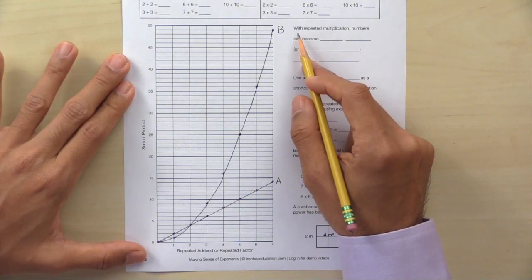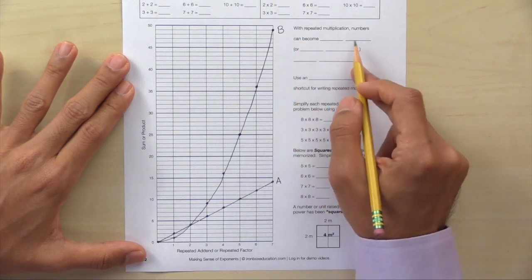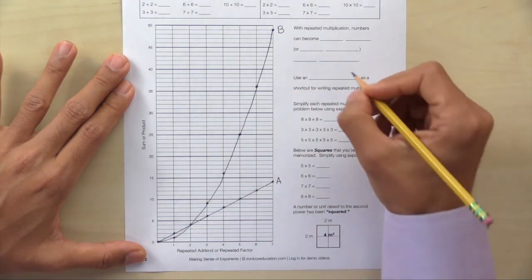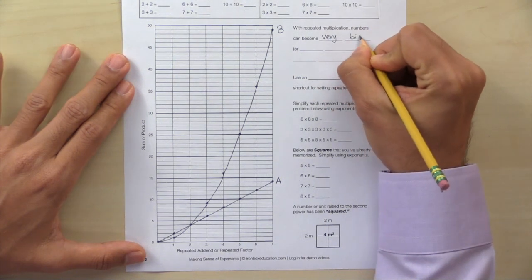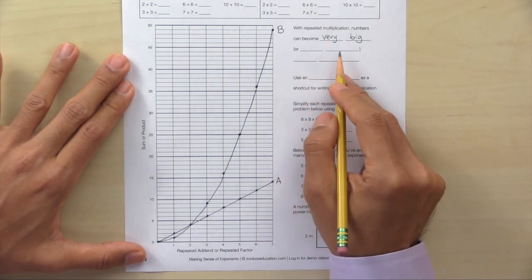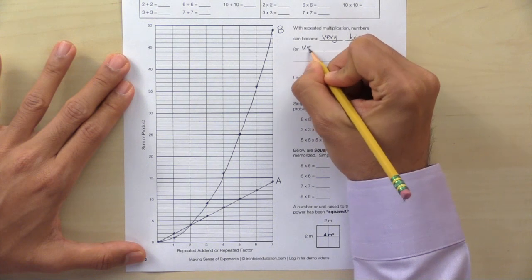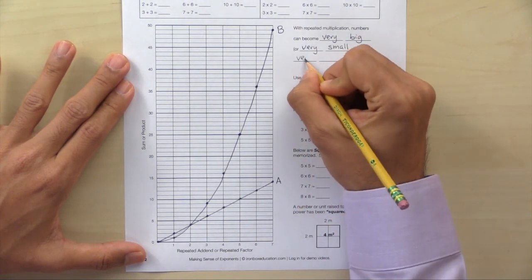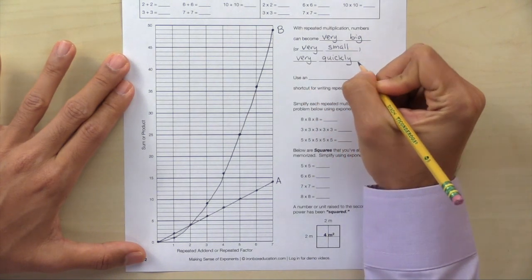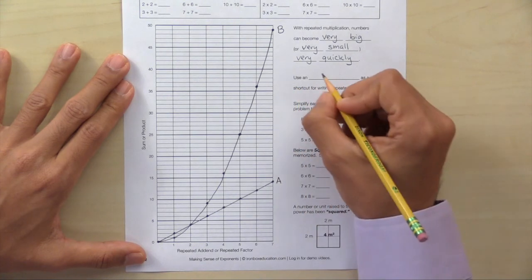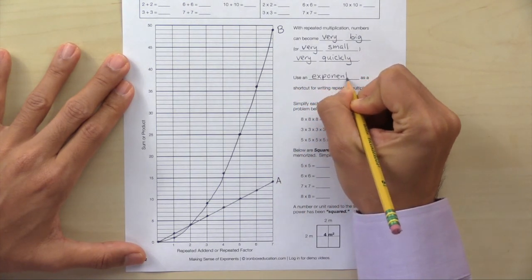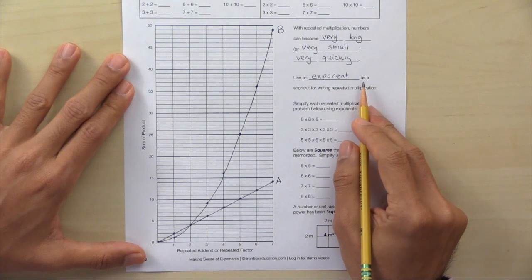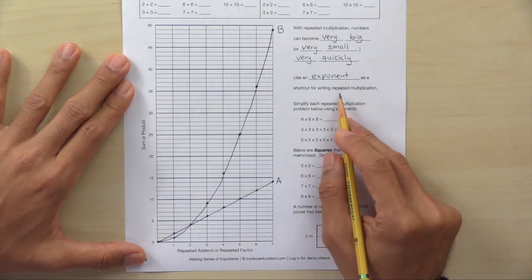Let's complete the statements to the right. With repeated multiplication, numbers can become very big, just like you see here, or very small, which we'll see later, very quickly. Here's the next sentence. Use an exponent as a shortcut for writing repeated multiplication.